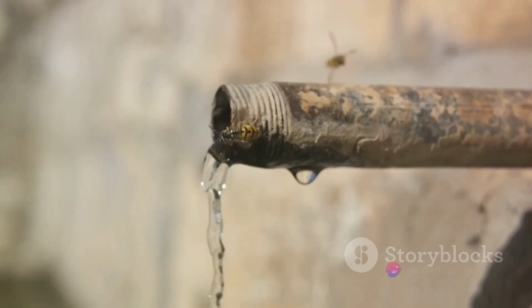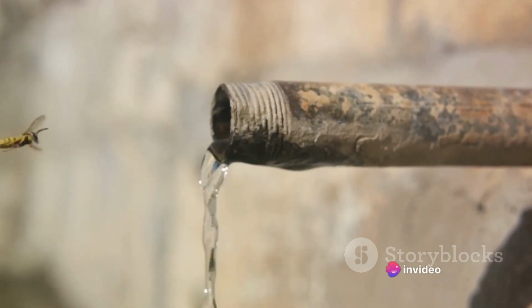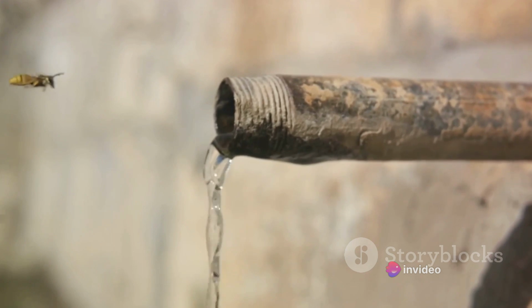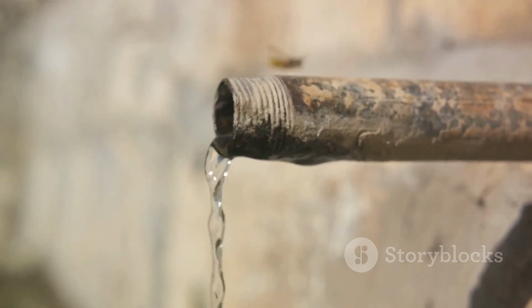Another strategy involves the removal or alteration of mosquito breeding sites. This can include anything from draining standing water to introducing fish that feed on mosquito larvae. While effective, these strategies may also disrupt the balance of aquatic ecosystems, affecting other species that rely on these habitats.